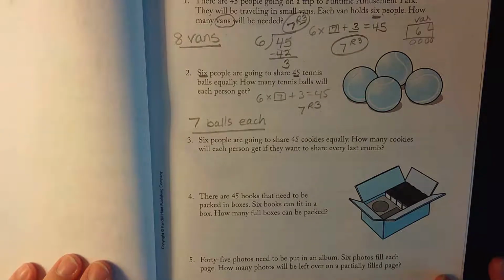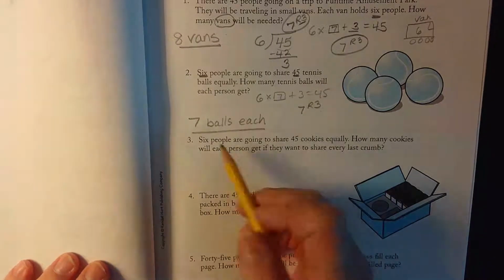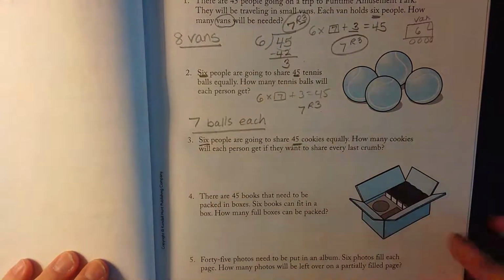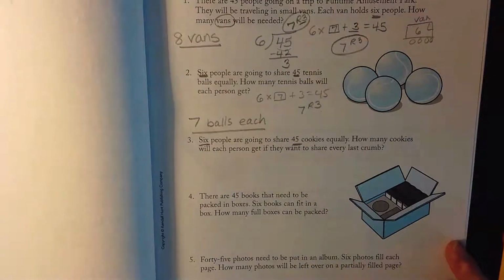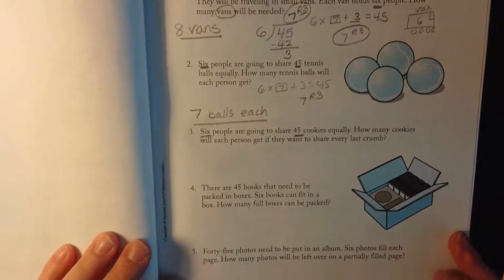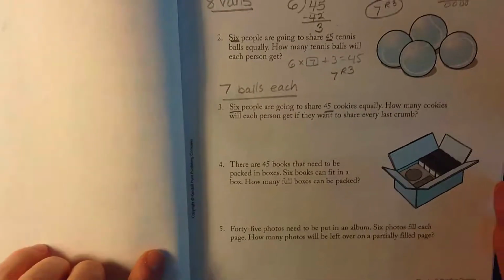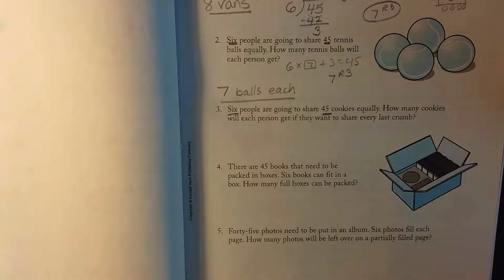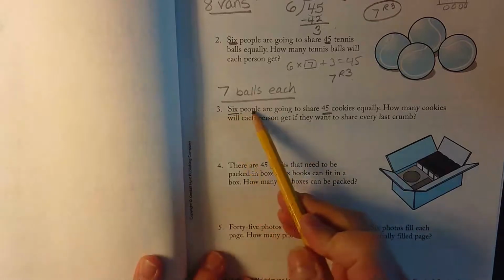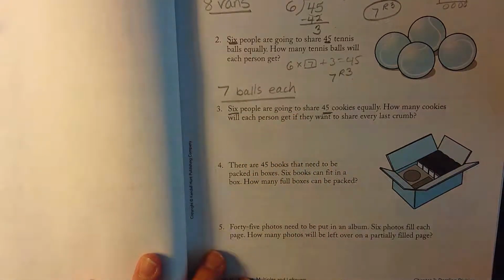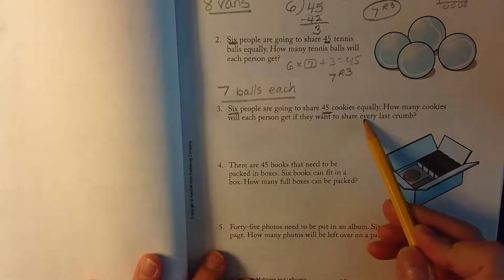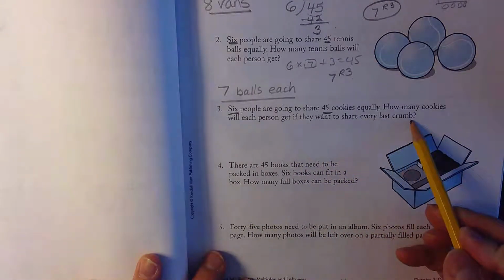All right, now, situation number 3. Again, 6 people, 45 cookies. This one is where you're going to notice some difference, because this is where fractions come into play. Now we're talking about food. Unlike vans and balls, food can be split into different pieces. We know that. If we have a pie, we can split it into 8 pieces. If we have a pizza, you can split it into 8 pieces, 4 pieces, 2 pieces, however many pieces you want. 6 people are going to share 45 cookies equally. How many cookies will each person get if they want to share every last crumb?